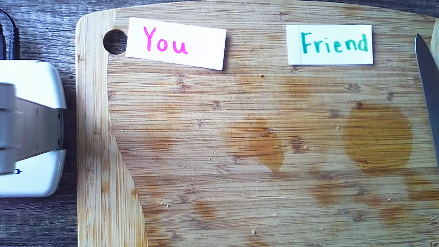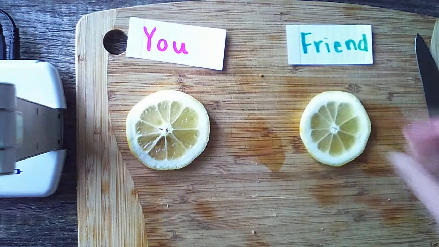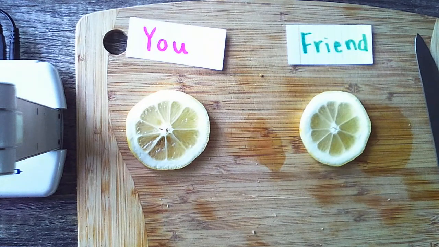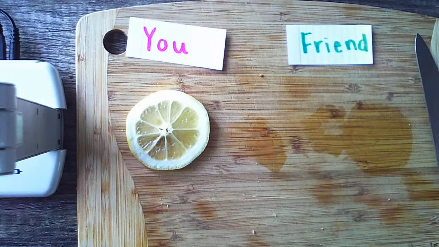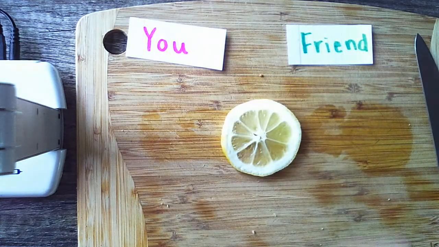Let's also pretend that you've got a nice glass of water and you like lemon in your water. So does your friend. Easy peasy lemon squeezy. You've got your slice of lemon for your water. Your friend has their slice. But what happens if there's only 1 slice of lemon?